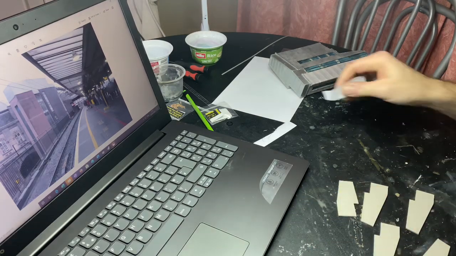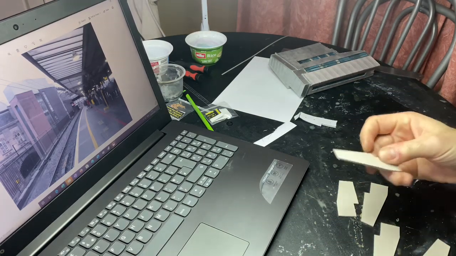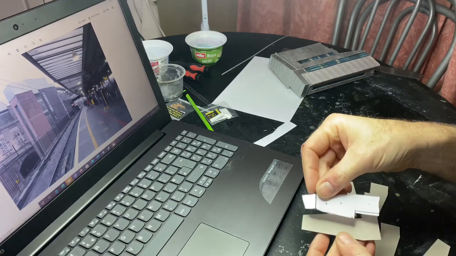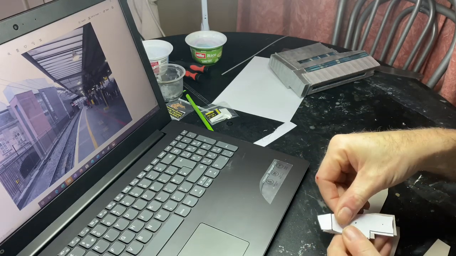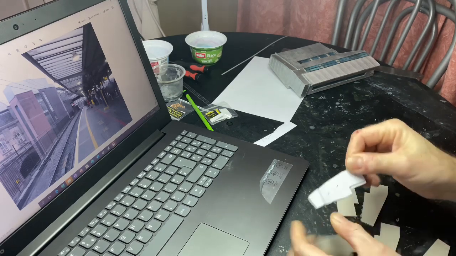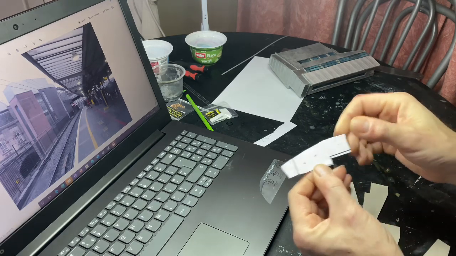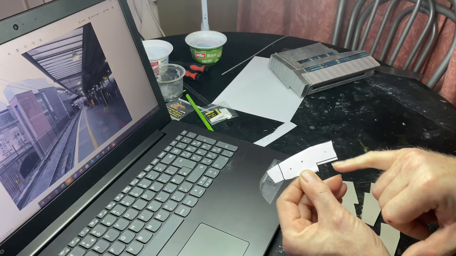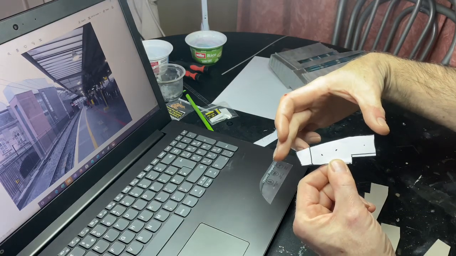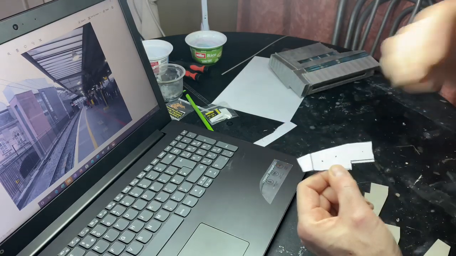Okay, what I've done now, like I said before, I've cut out these basic shapes, and that is based on that. So you can see that's pretty much that shape there. Now, I did alter it a little bit. Obviously, I've given a bit back here, so this is a tad wider, and like I said, I've made it a little bit longer in the length.